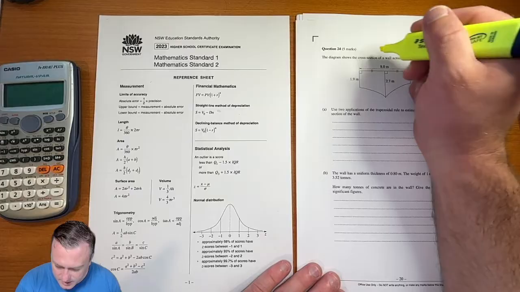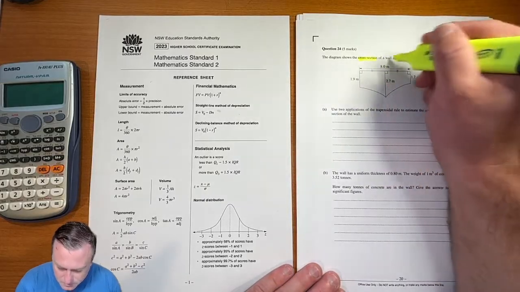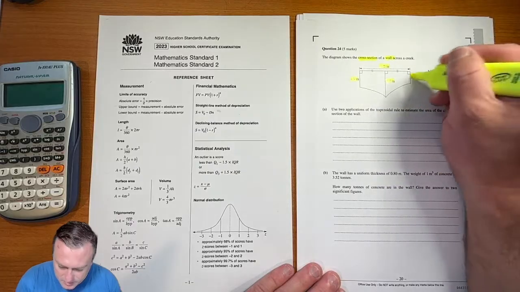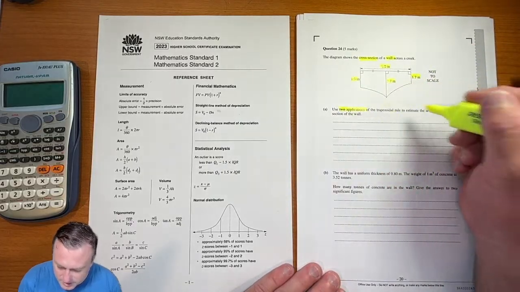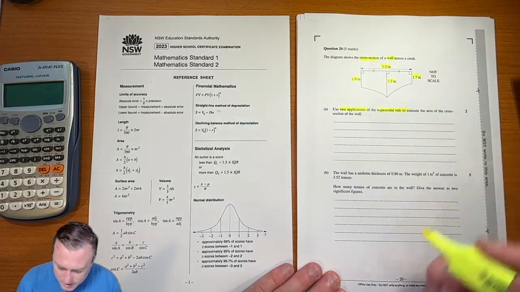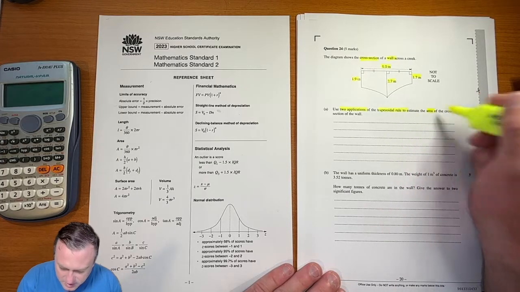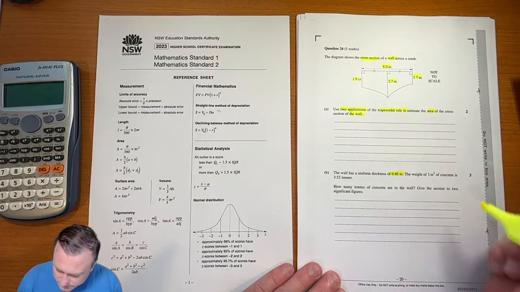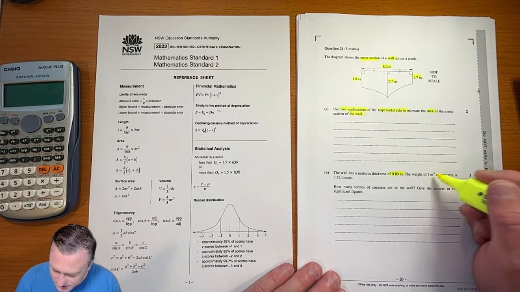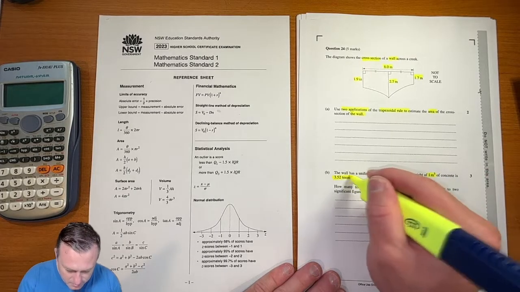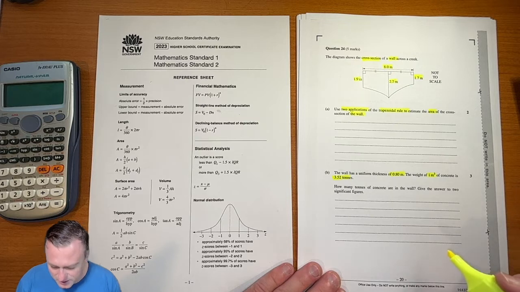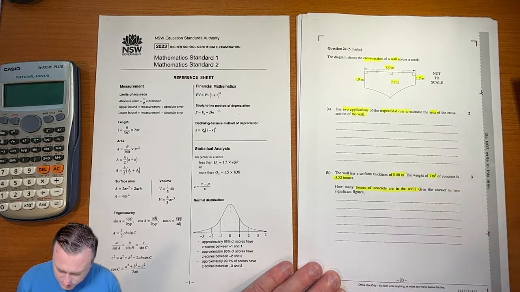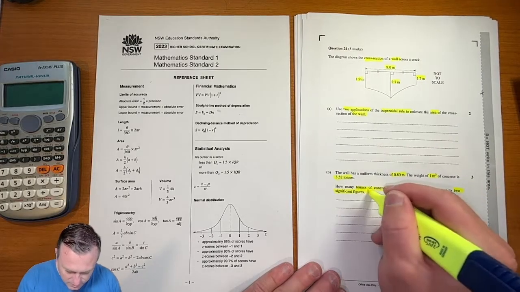And then we've got the diagram shows a cross section of the wall of the creek. So we've got 8 there, 1.9, 2.7, 1.7. 2 applications of the trapezoidal rule, and the area of the cross section to estimate the area of the wall. The wall has a uniform thickness of 80 centimeters. Weight of 1 meters cubed of concrete is 3.52 tons. How many tons are there in the wall? 2 significant figures.